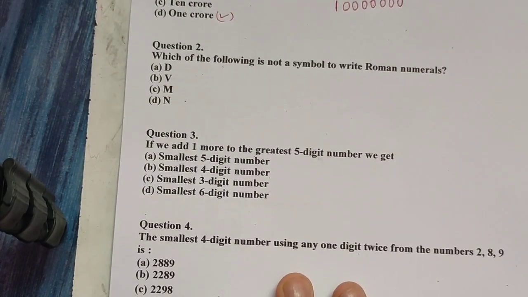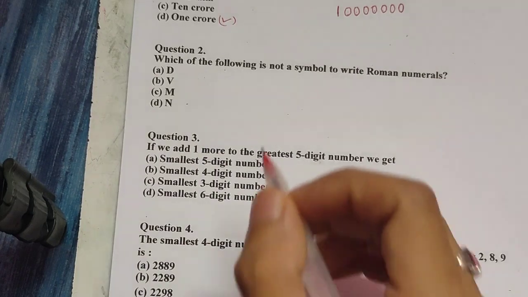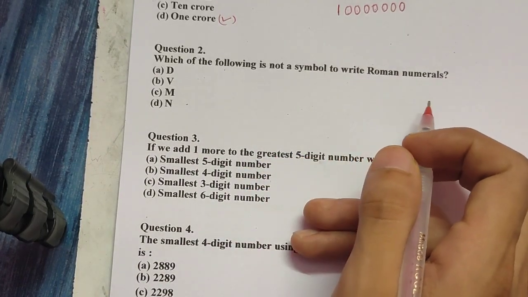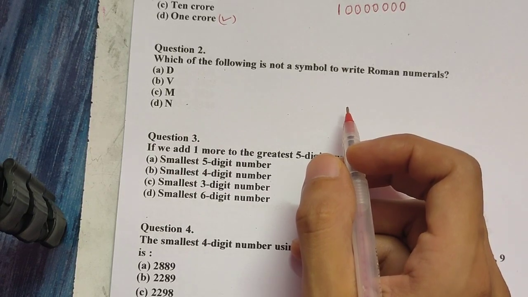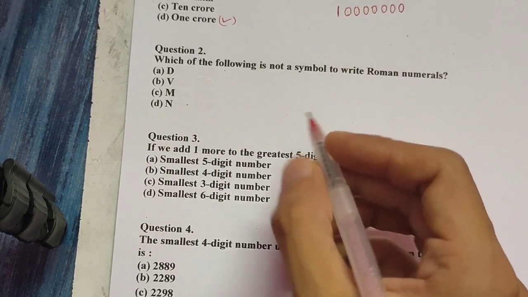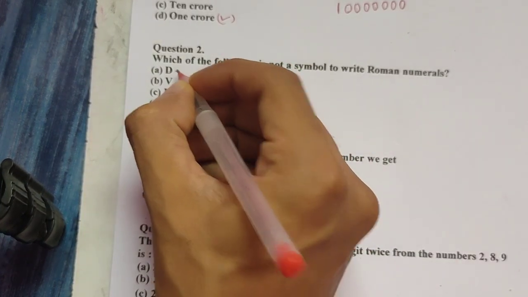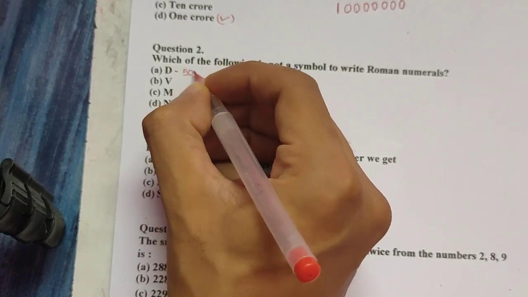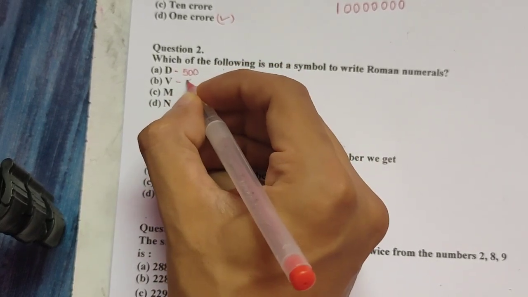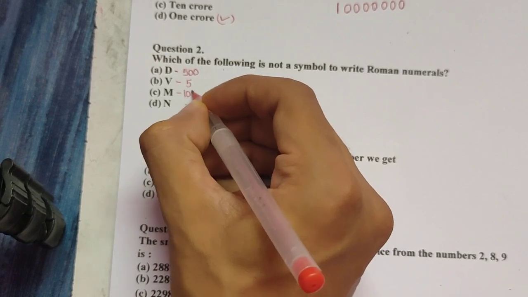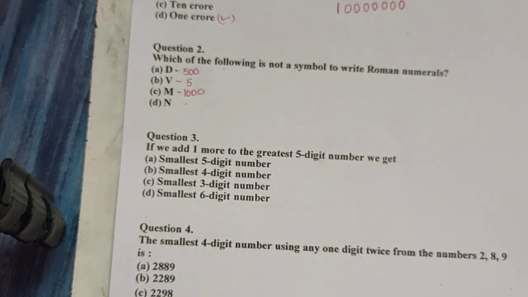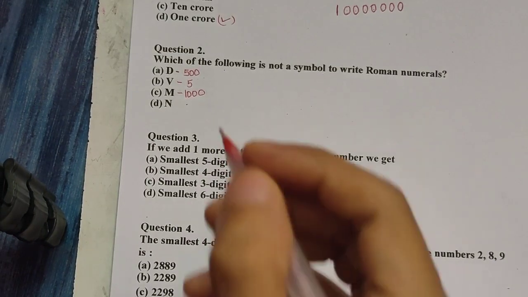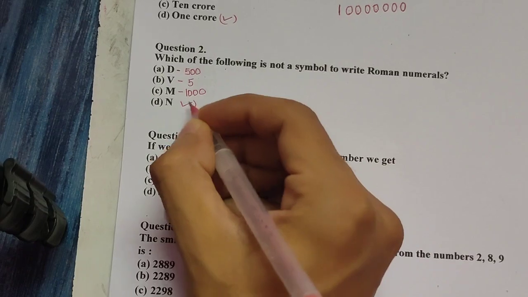Move to the second question. Which of the following is not a symbol used to write Roman numerals? As we know, this is a direct question, because 500 is denoted by D, V means 5, M means 1000. So it means N is not there. N has never been in the Roman numerals. So N will be the correct option here.